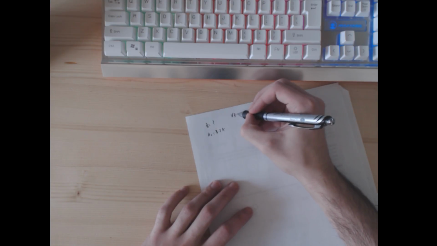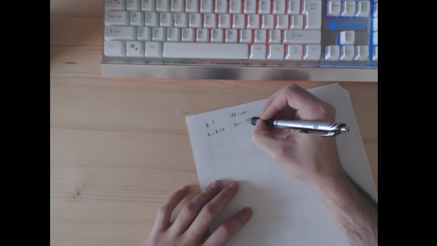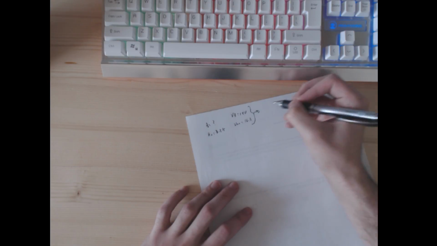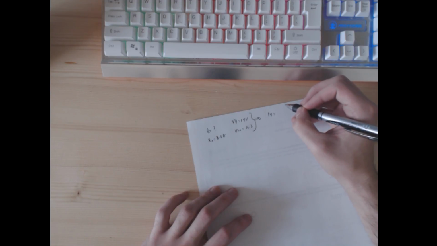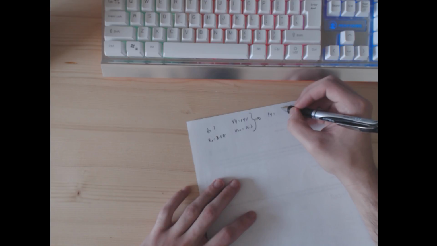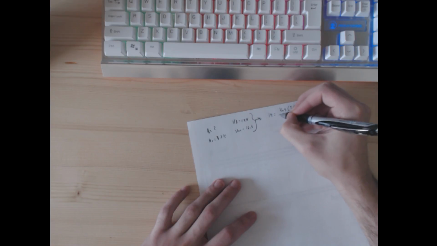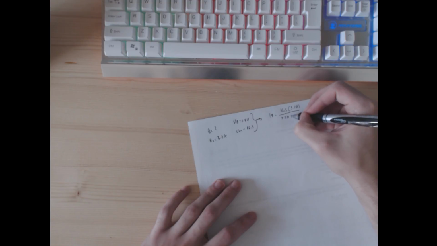So if my VB is equal to 14 volts, my VCC is equal to 16.3. So 14 is equivalent to 16.3 multiplied by 3.3K divided by 3.3K plus R1.